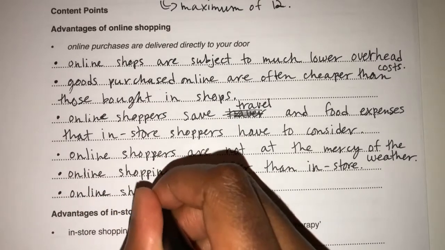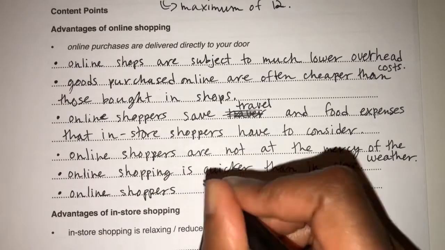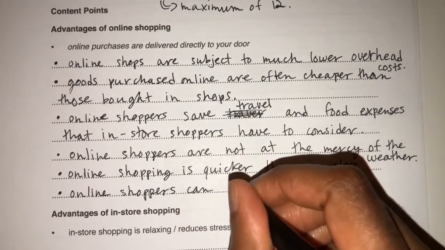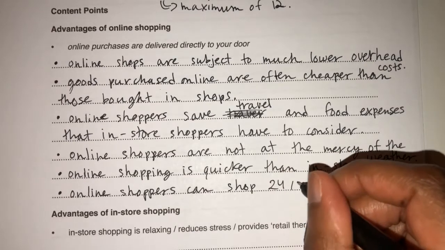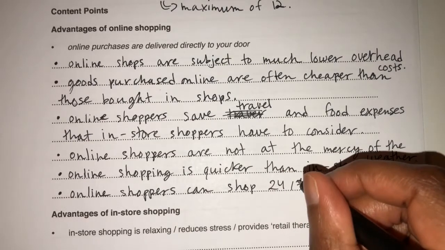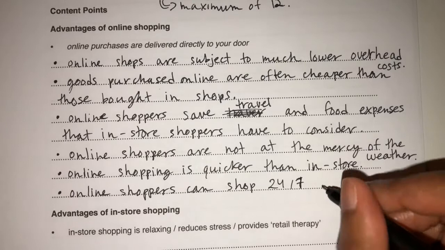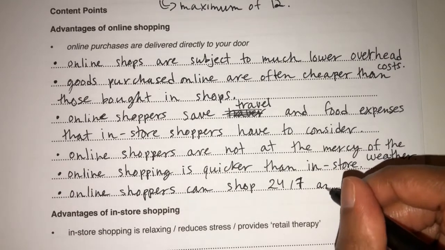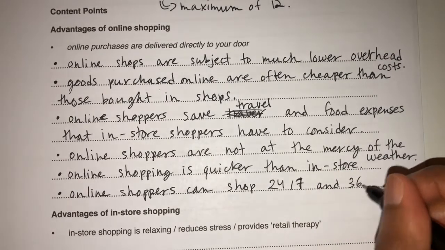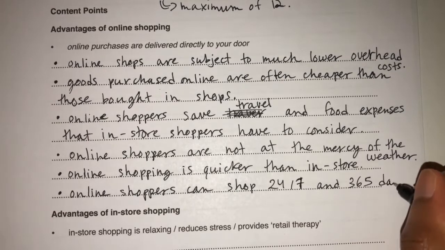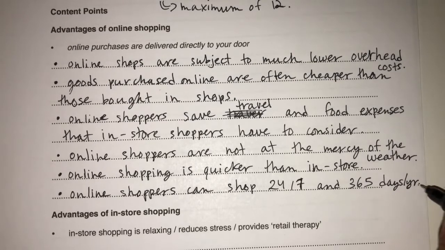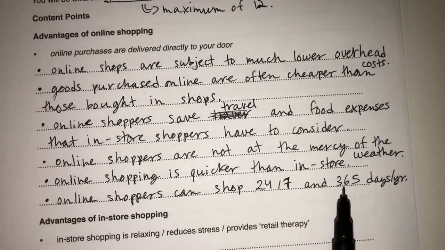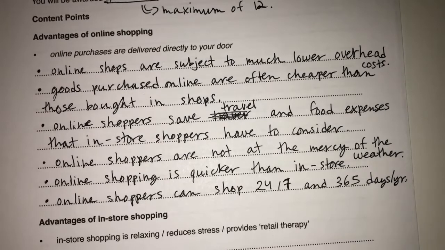Online shoppers can shop 24/7. The internet is always open 24/7 and 365 days. Okay, so this means 365 days a year.